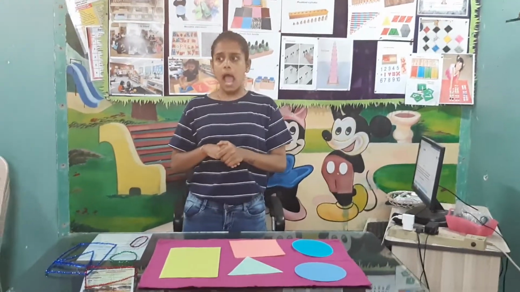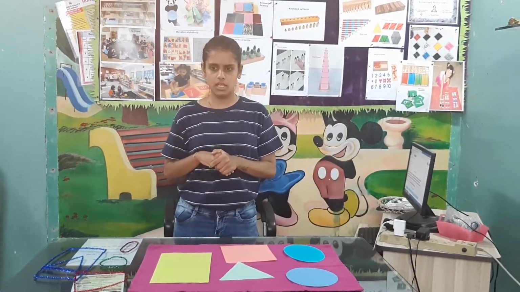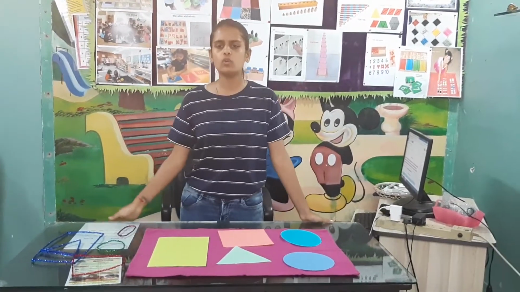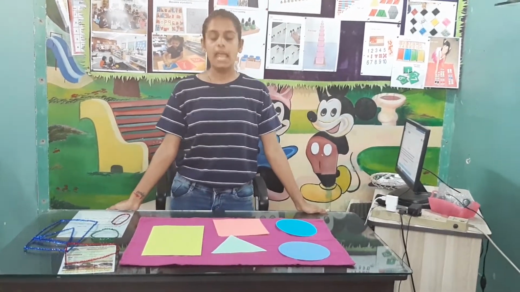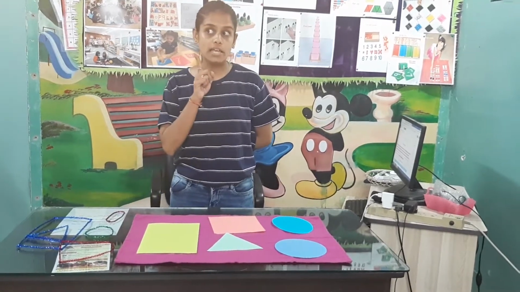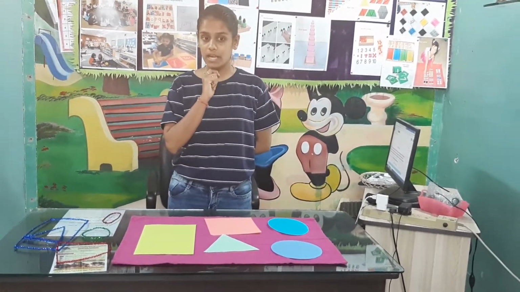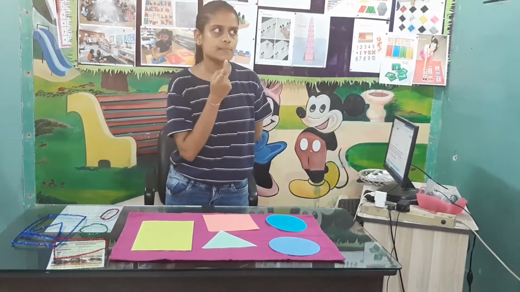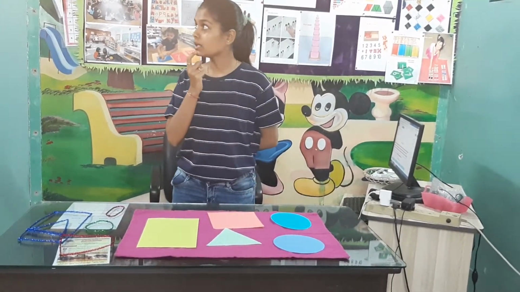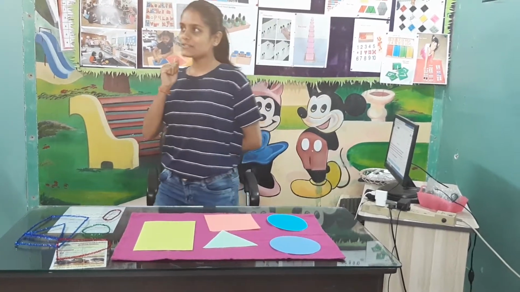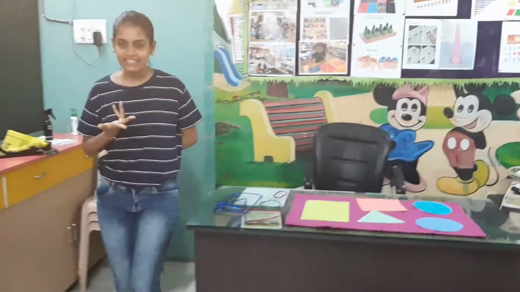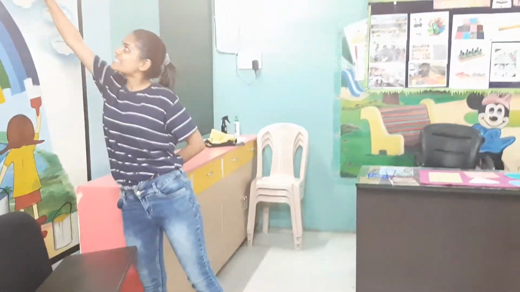Now, I want to play a game. Okay, I think now you know good things about shapes, right? So I want to play a game. I spy something which is a circle in my class. Let's find it. Where is the circle? Yes, here is the circle.